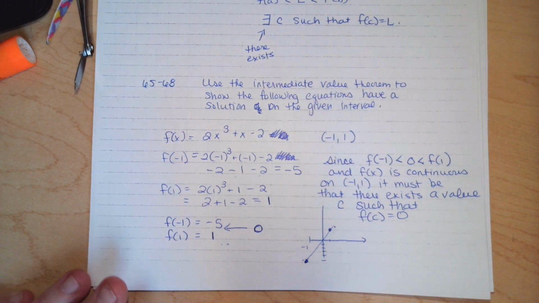Therefore there's a solution. That's what we're looking for when we're looking for a solution. Then you would graph it using Desmos or something.